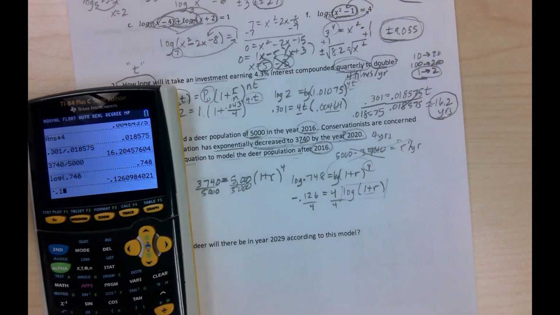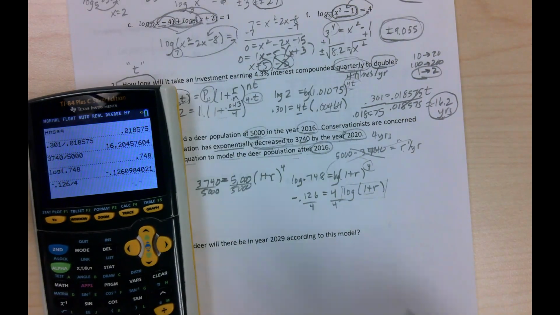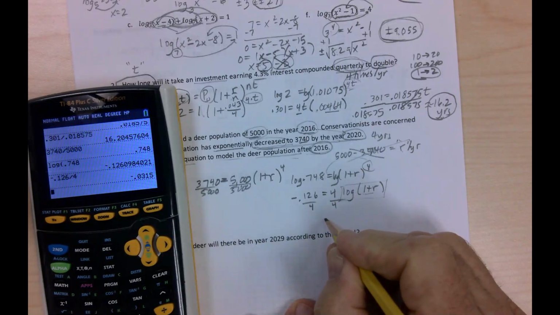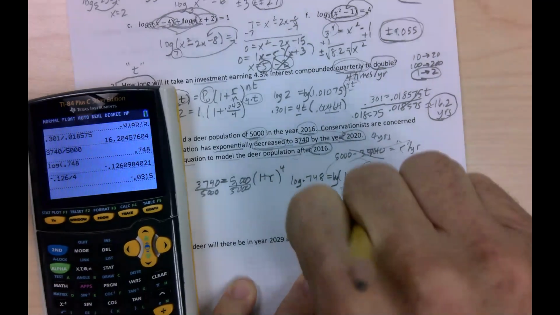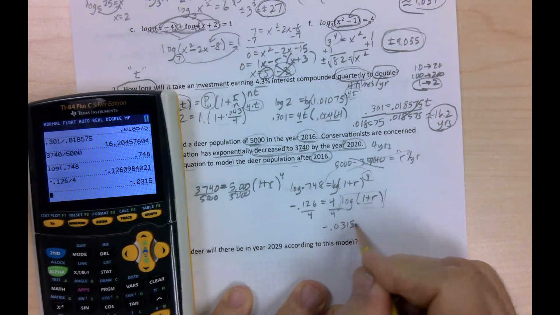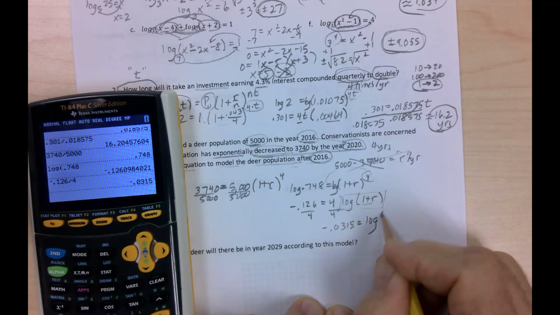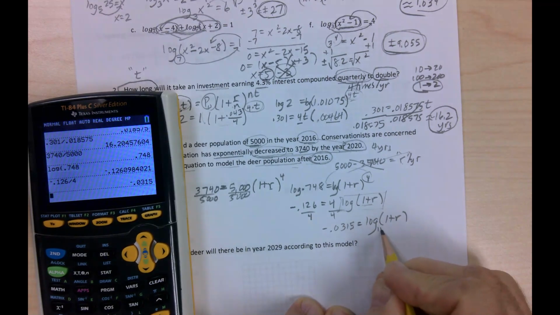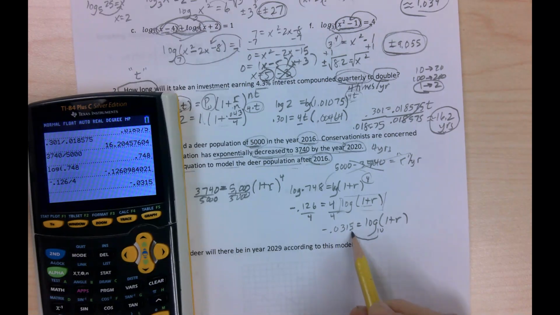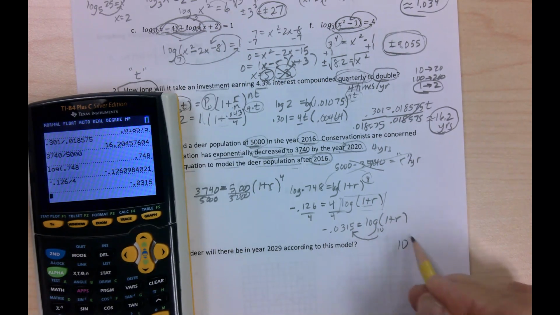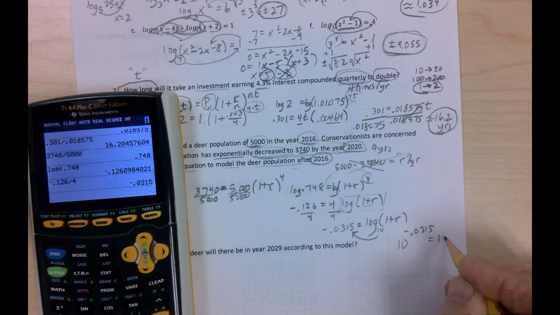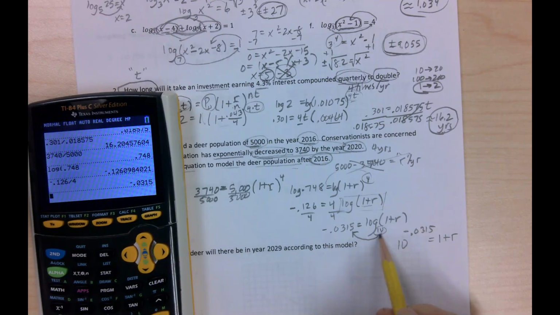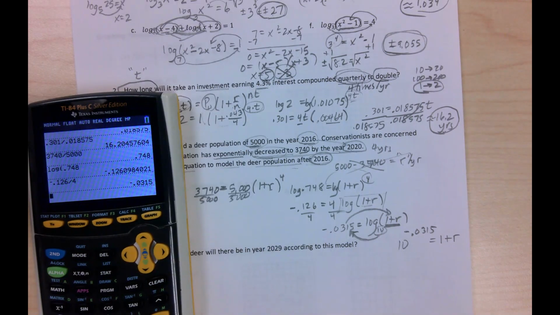So negative 0.126 divided by 4 is negative 0.0315 equals log of 1 plus R. There's an invisible 10 there, and this is how we're going to find R. 10 to the negative 0.0315 power equals 1 plus R. This to this power equals that stuff, the very definition of a logarithm.